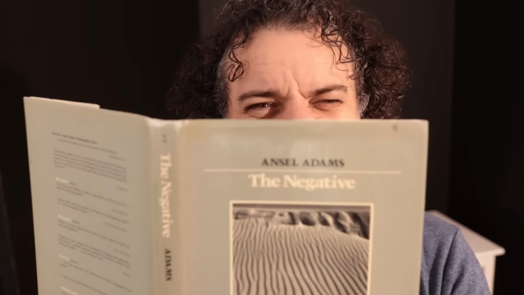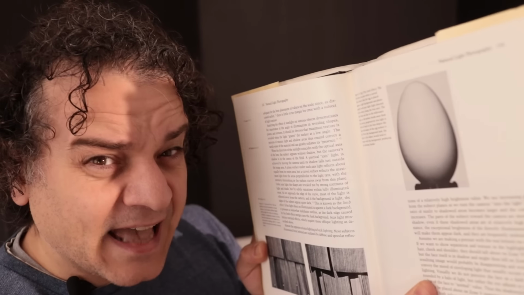Like a lot of other old school photographers, I spend a bit of time reading Ansel Adams' most famous book, The Negative. And in here, he's talking about flat lighting. And there's a paragraph that contains information that I've just not found anywhere else. And it's all about his mysterious egg.